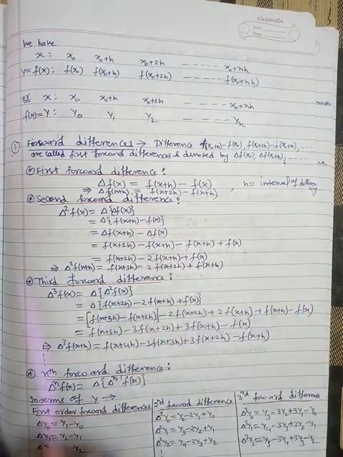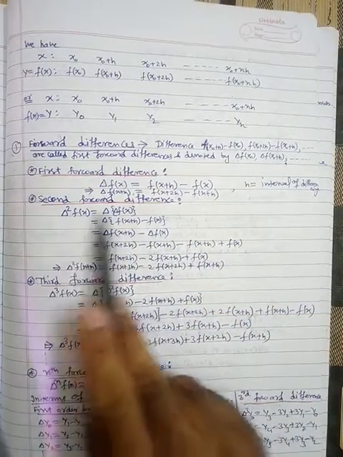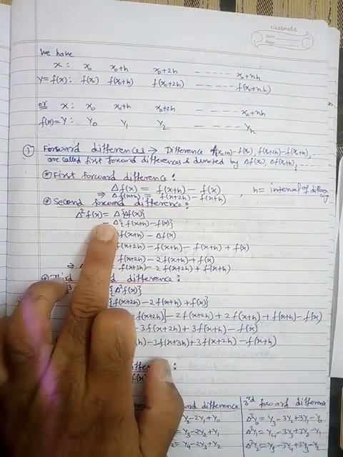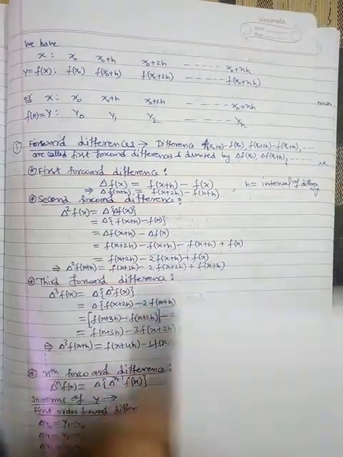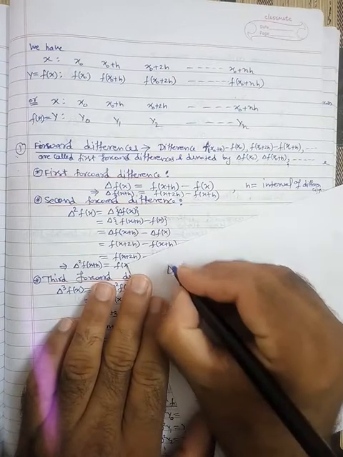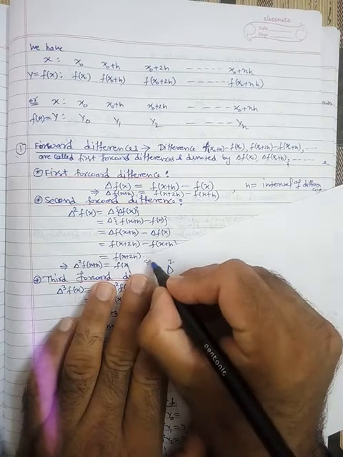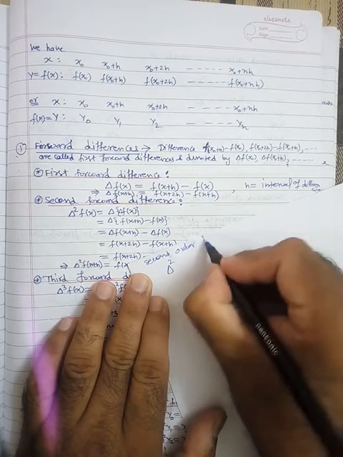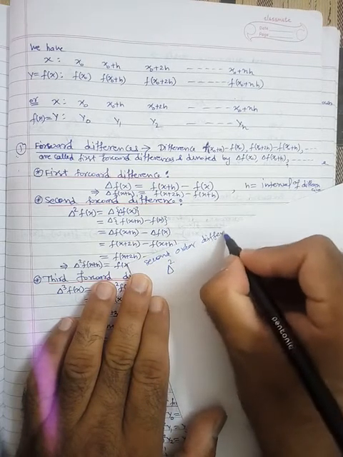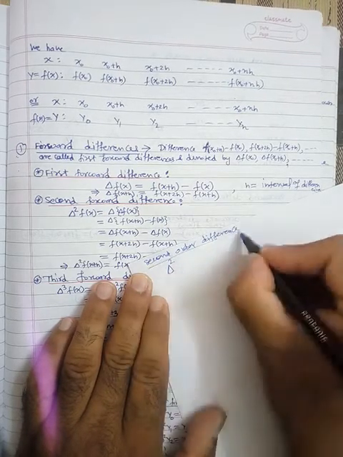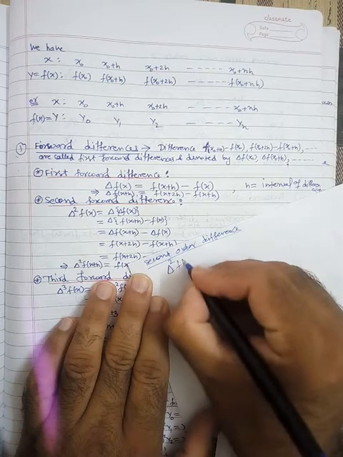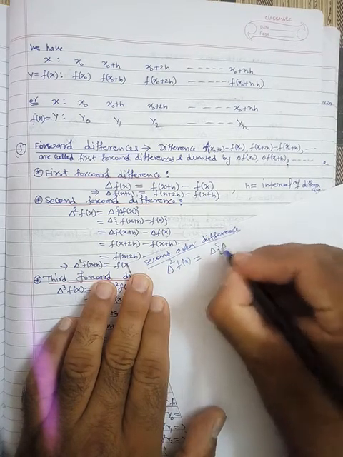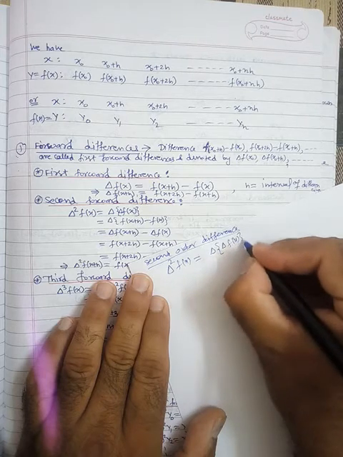Fine. Now if you want to find the second order difference, that means del 2 f of x, we can use this. Since our interest is to find the second order difference, del 2 f of x is equal to, this can be rewritten as delta of delta f of x.